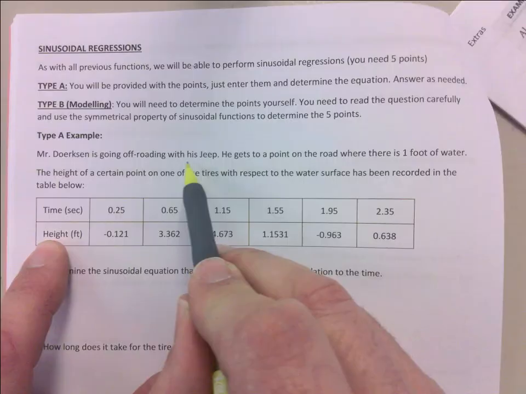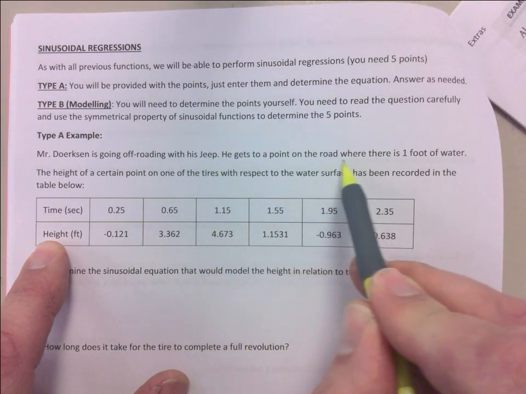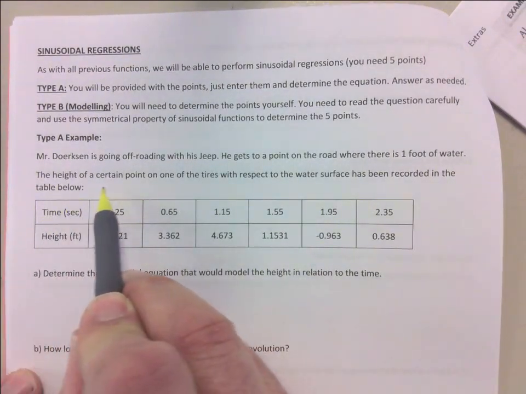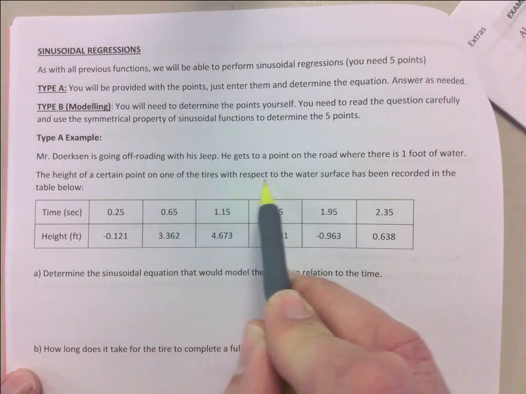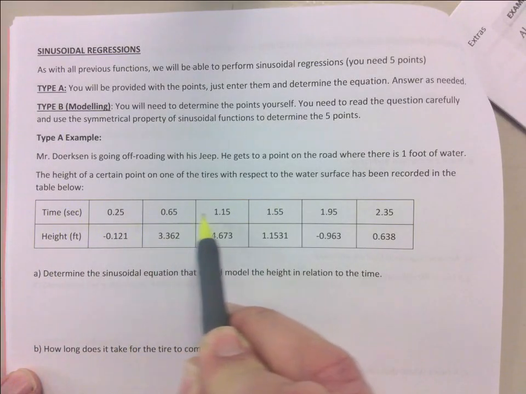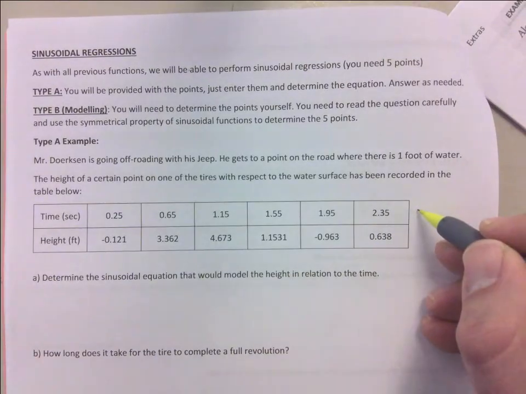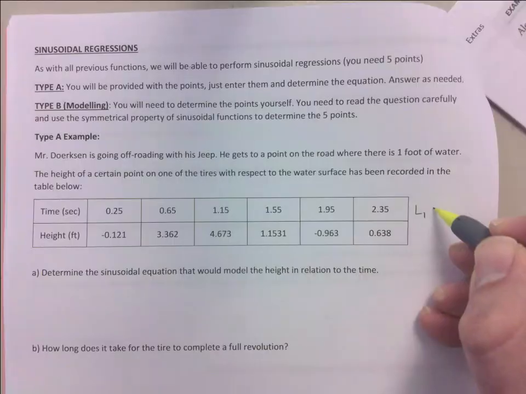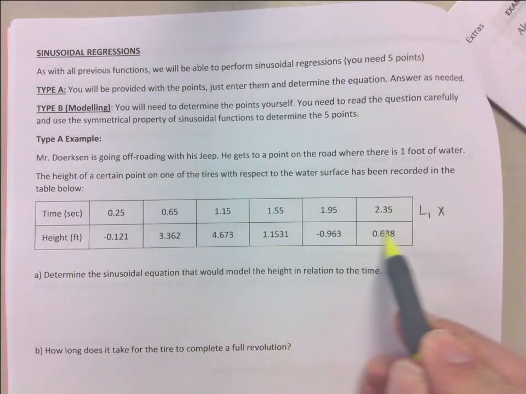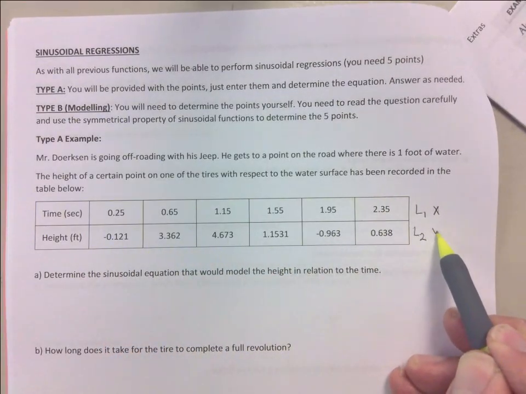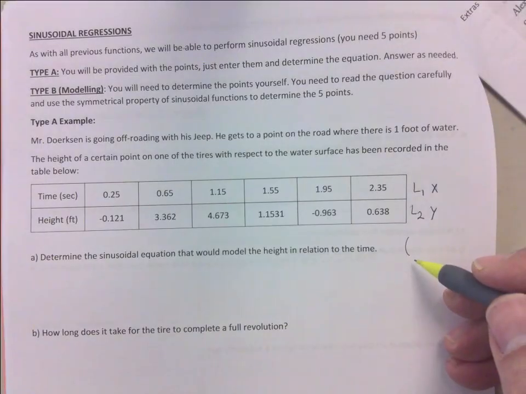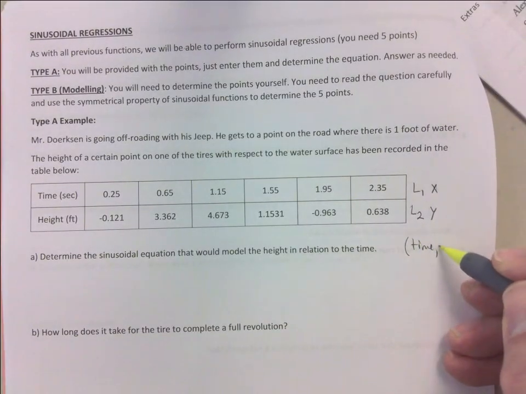Mr. Dirksen is going off-roading with his Jeep. He gets to a point on the road where there's 1 foot of water just standing there. The height of a certain point on one of the tires with respect to the water surface has been recorded in the table below. What do we do with this first row? Where does that go? L1, which is now also my x variable. It never changes. The height goes into L2, which is now my y variable. So every single point on this function will be time and height.